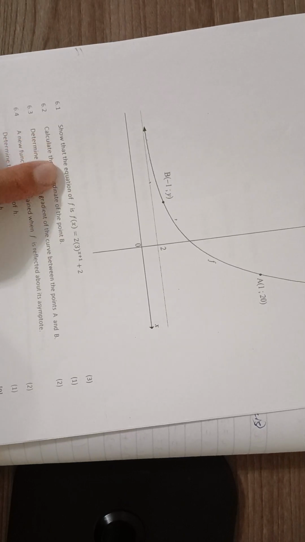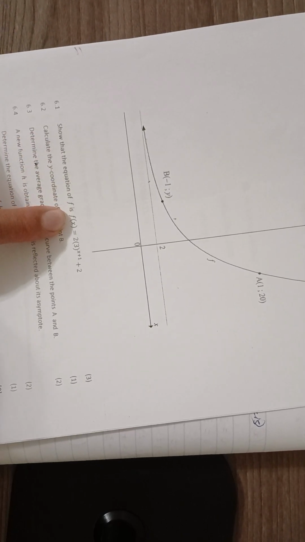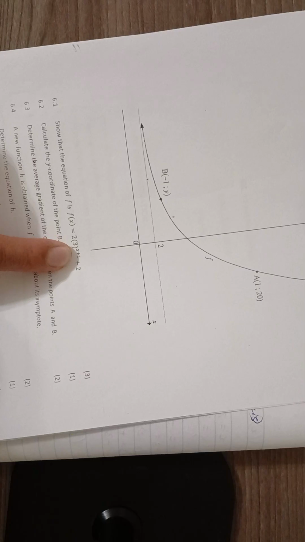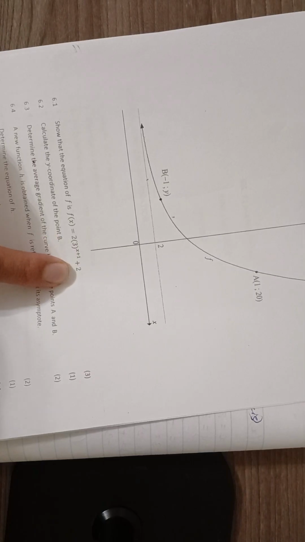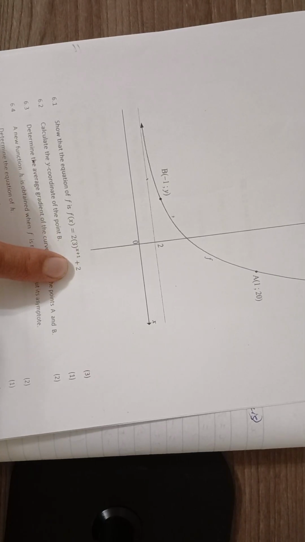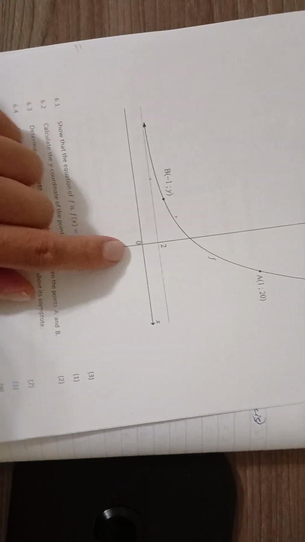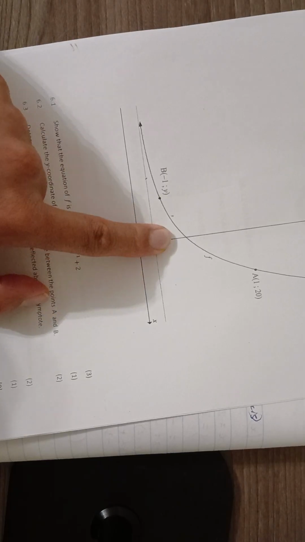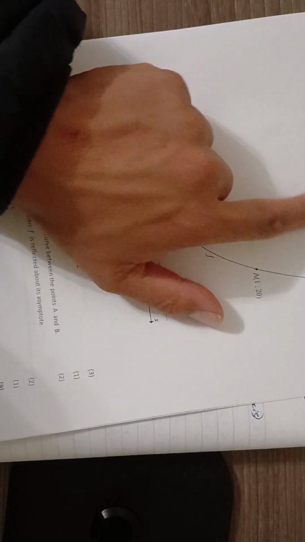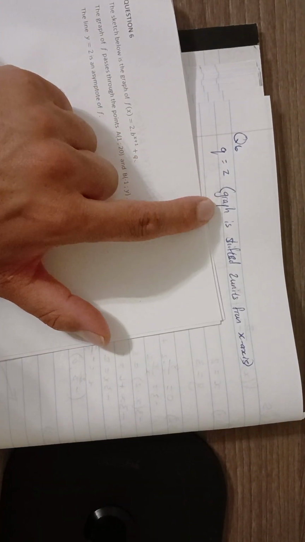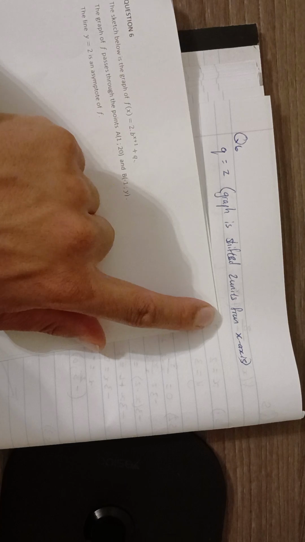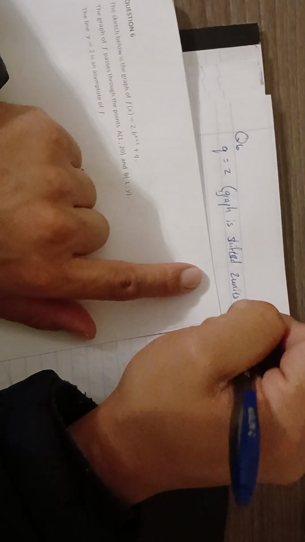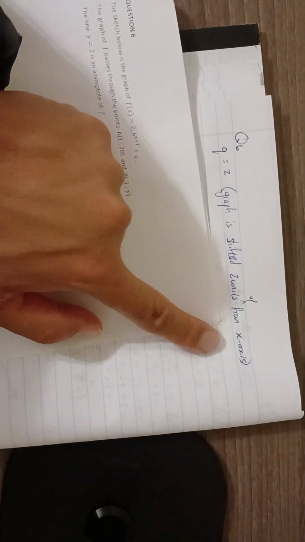First question, show that the equation of f is f(x) is equal to 2 times 3 to the power x plus 1, plus 2. Now, this q at the back, this positive 2, that's easy to determine because we can see the asymptote is 2, so that means the graph was shifted 2 units up, and that would affect q. So q is equal to 2, 2 units up from the x-axis. Okay, right.